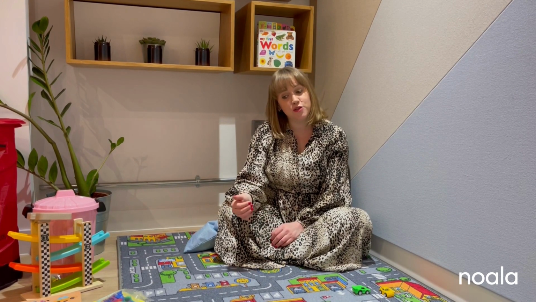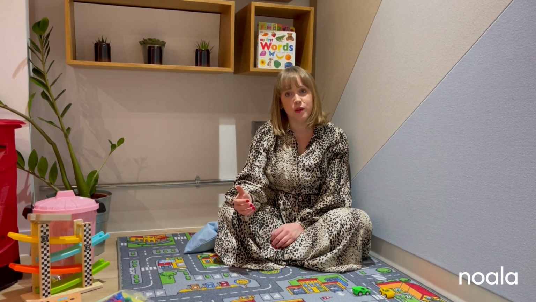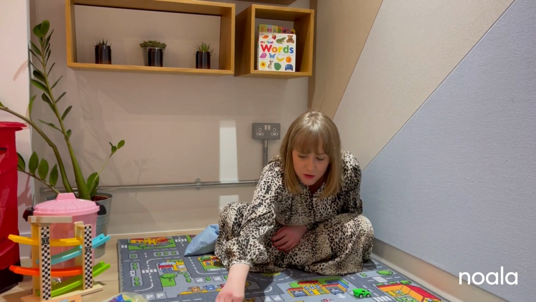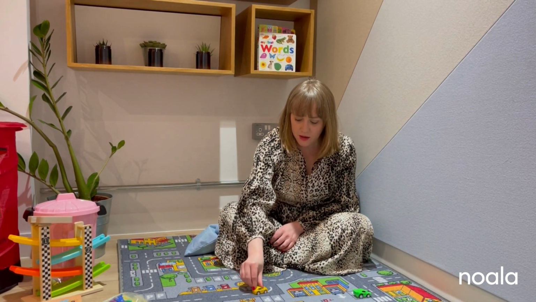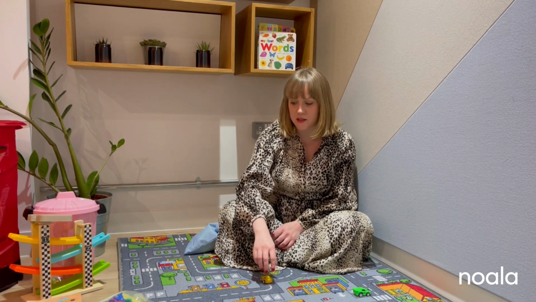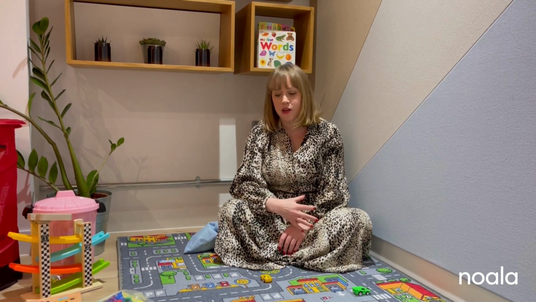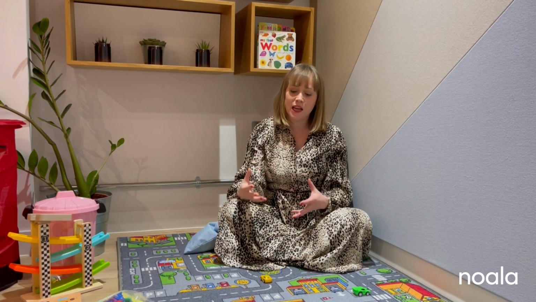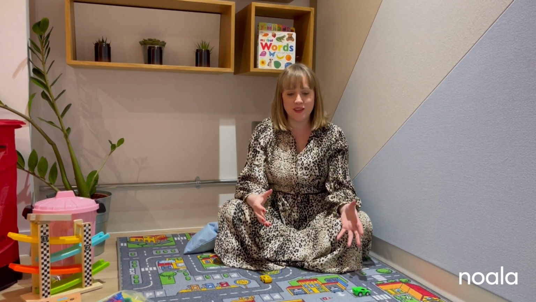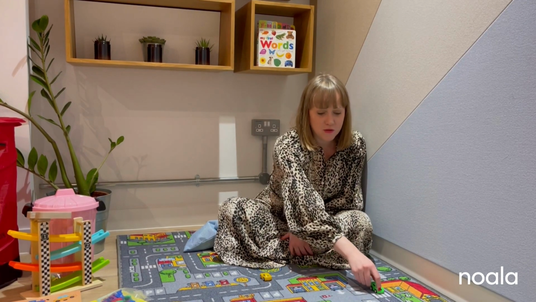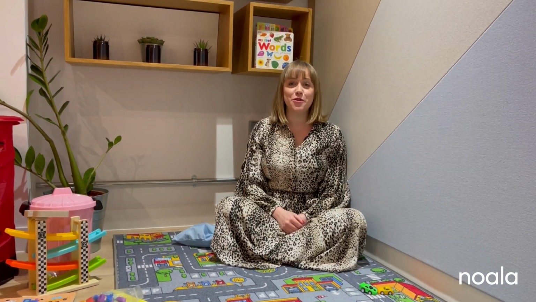If your child is using 2 words, then you'd extend to 3, 4 word phrases. So, car driving fast, beep beep, round it goes. And 3 word phrases to encourage language development like that, but all done through play, no pressure on your child, but it's an engaging activity. They've chosen the car, okay, and you give them the language as they're playing with their car driving around as well. And it doesn't stop there.